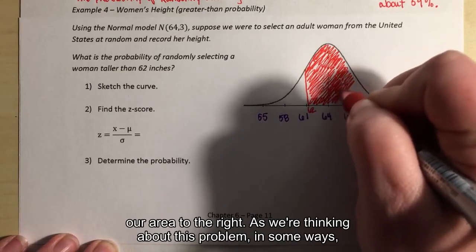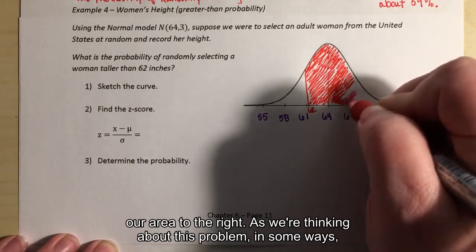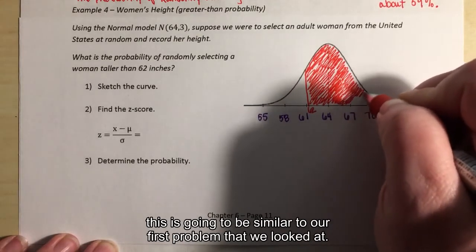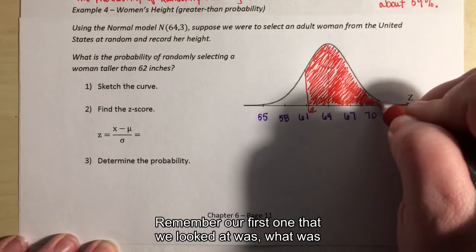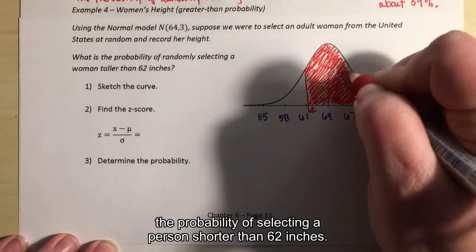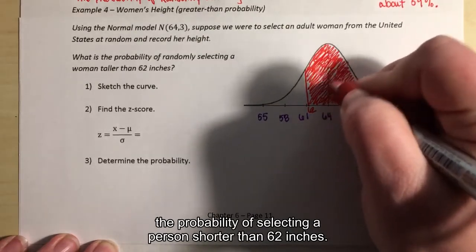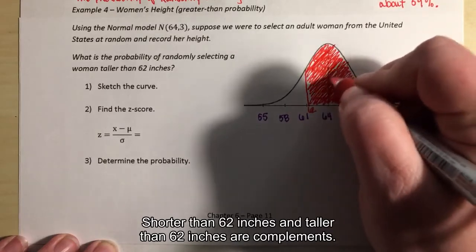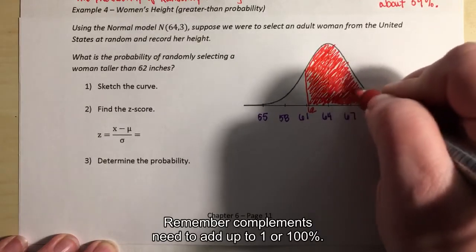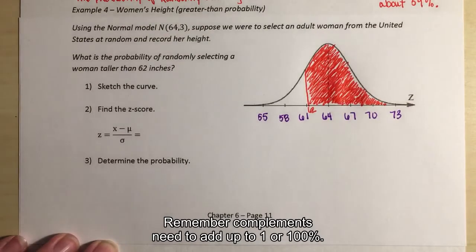So as we're thinking about this problem, in some ways this is going to be similar to our first problem that we looked at. Remember, our first one was what was the probability of selecting a person shorter than 62 inches. Well, shorter than 62 inches and taller than 62 inches are complements.